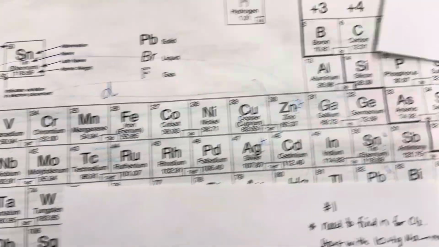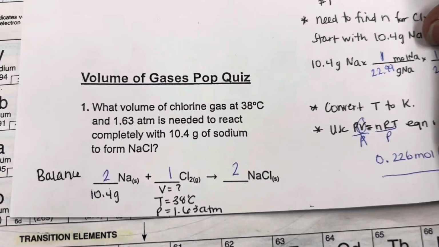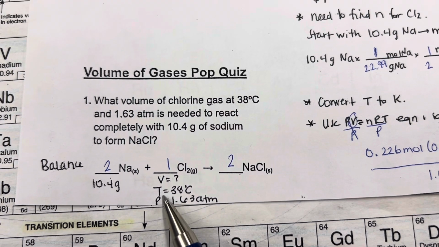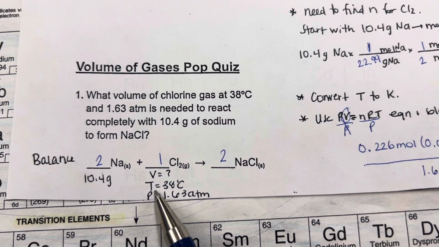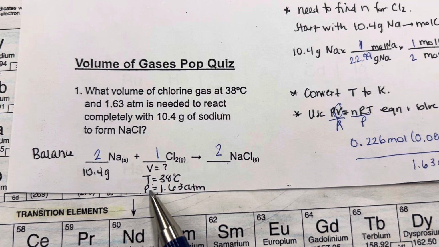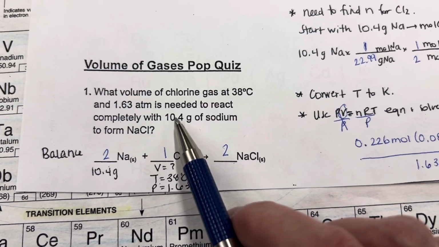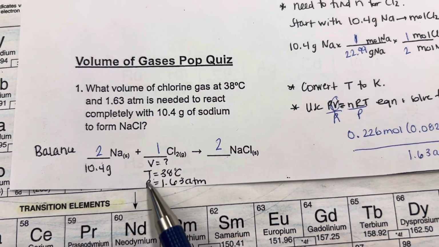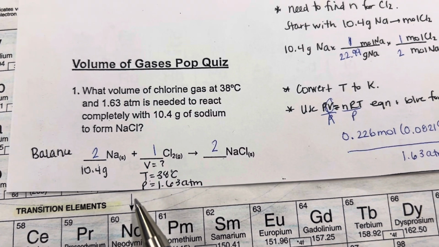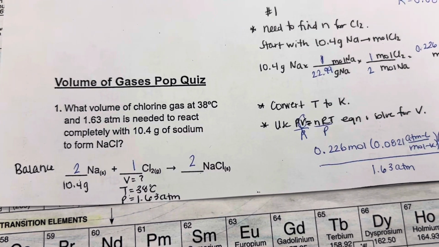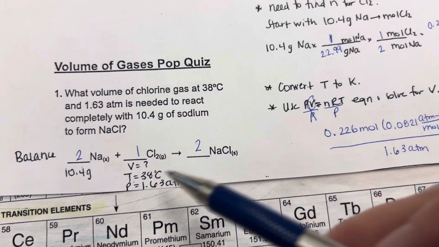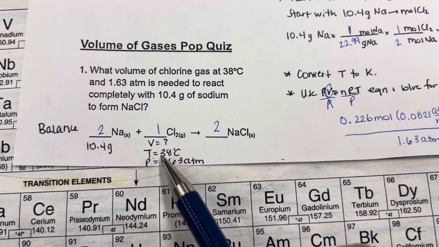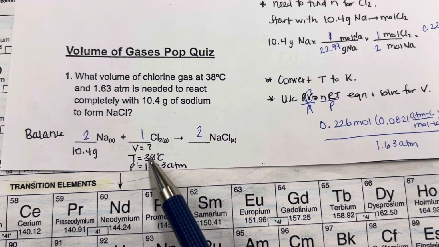Now let's go back and read for the rest of the information. It asked me to find the volume of chlorine gas at 38 degrees, which is my temperature, and this atm measures my pressure. It tells me that I have 10.4 grams of sodium. So in order to solve my problem for volume, I'm going to have to use the PV equals nRT formula. Well, I don't have R in my list, but we know R is a constant value.